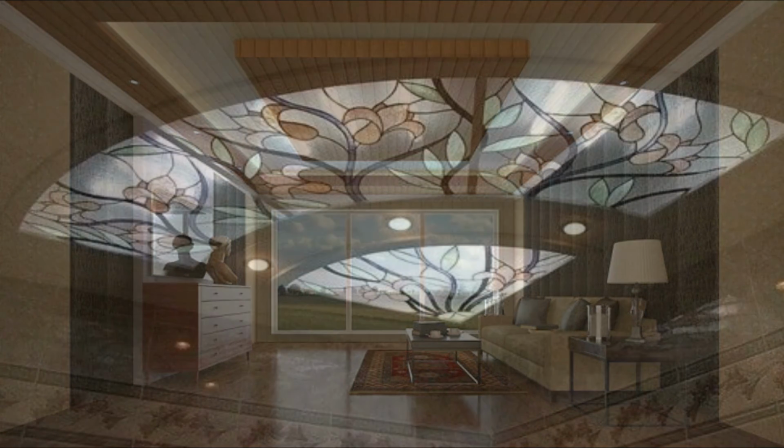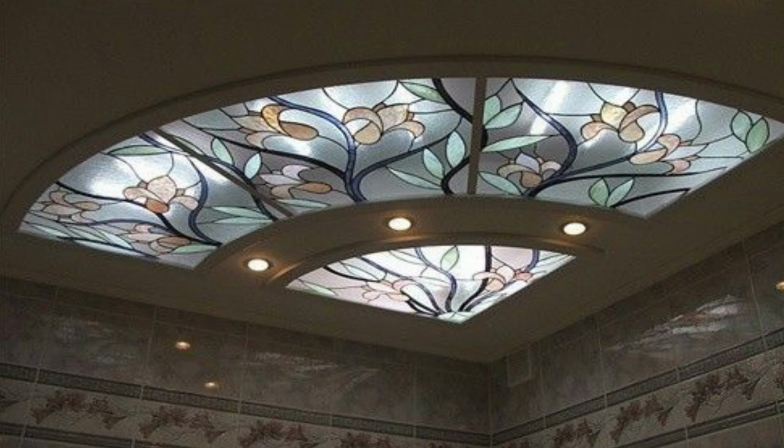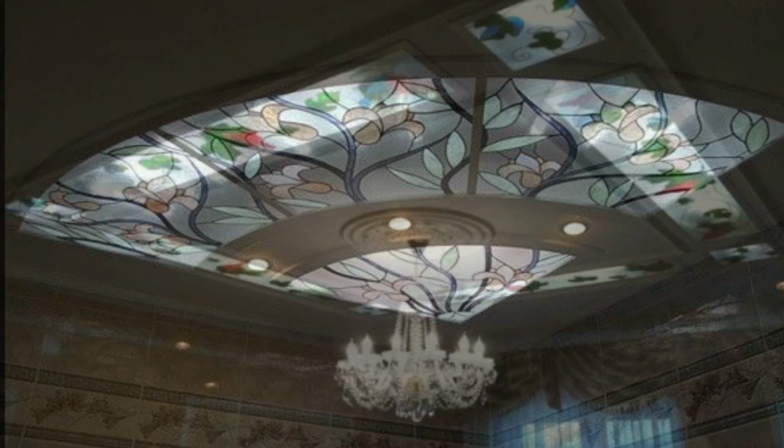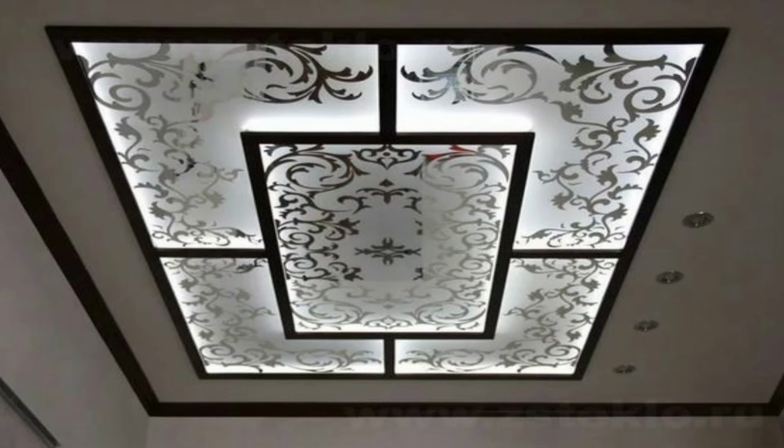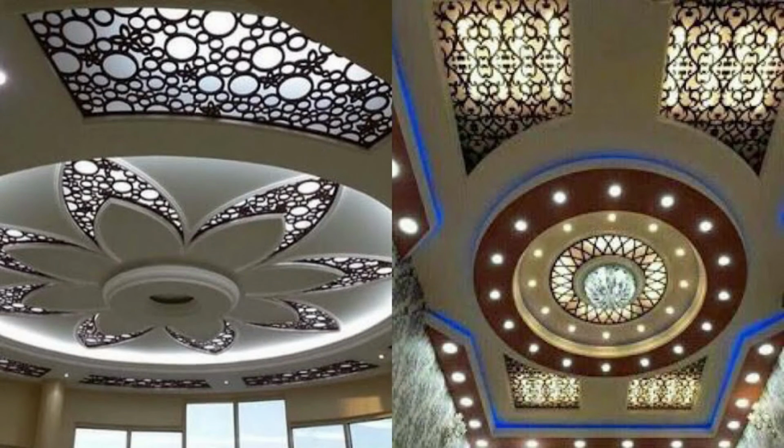False glass ceiling. One of the types of false ceilings used in construction is glass. It is a non-crystalline material with the property of being brittle and transparent, but this can be modified to be non-brittle and non-transparent with some additives. Since glass is a good heat insulator, it can be used as a false ceiling. This type of false ceiling improves the aesthetic appearance of the building.